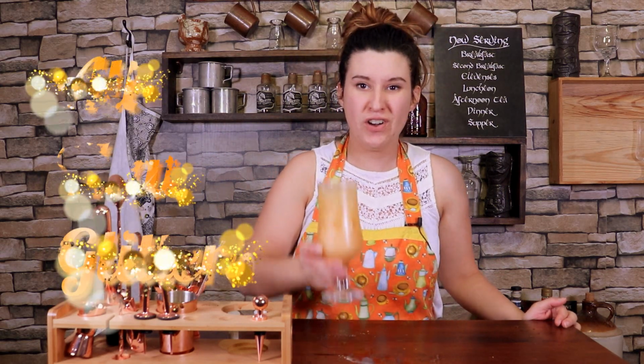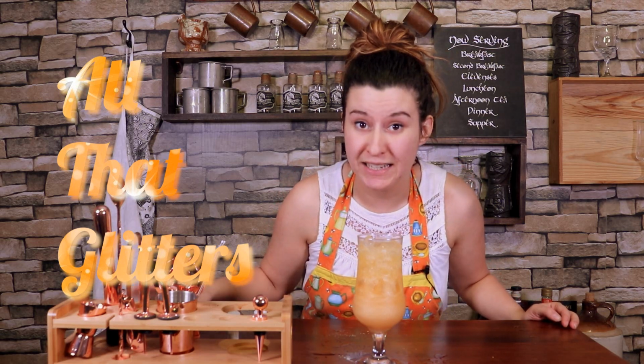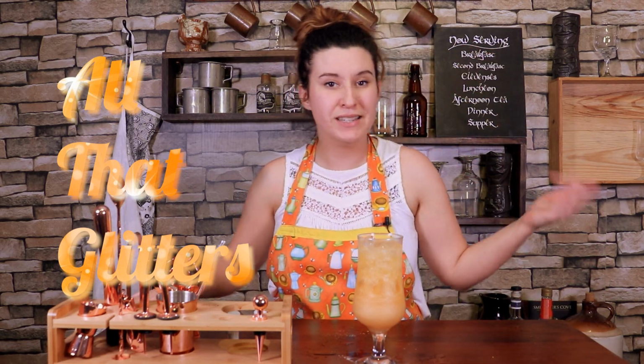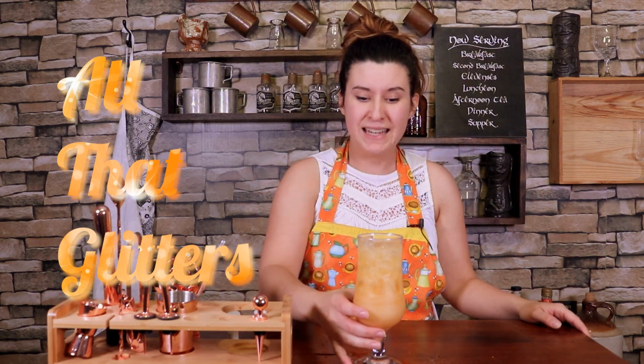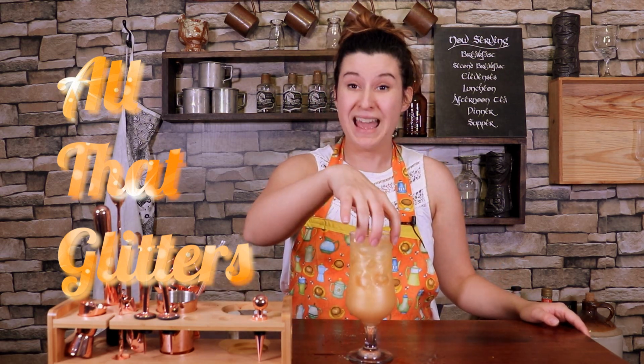Today we are going to make a specialty drink specifically for our loot themed video. This drink I like to call All That Glitters. This is an extremely easy cocktail to make. It is absolutely delicious, light and refreshing, and it has some of the coolest glitter swirls ever.